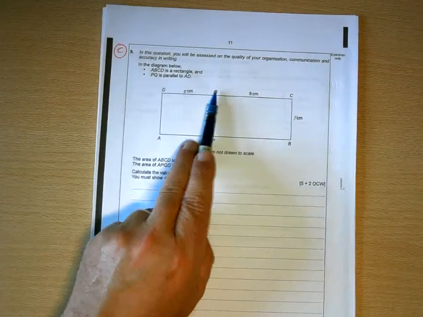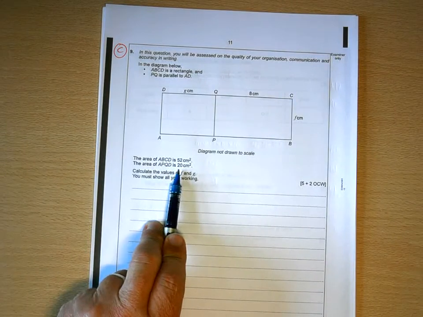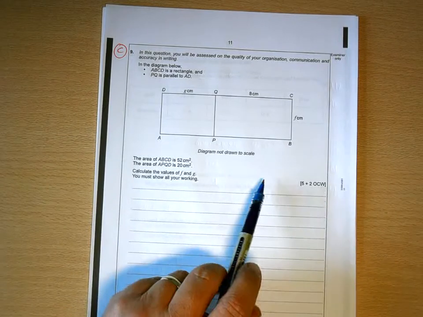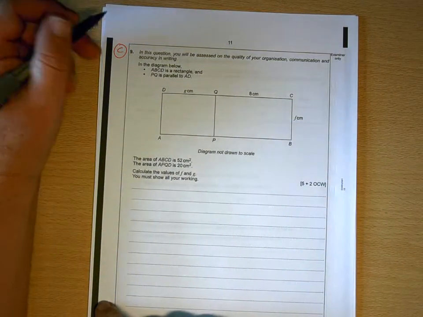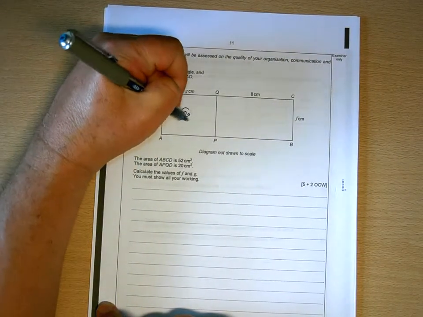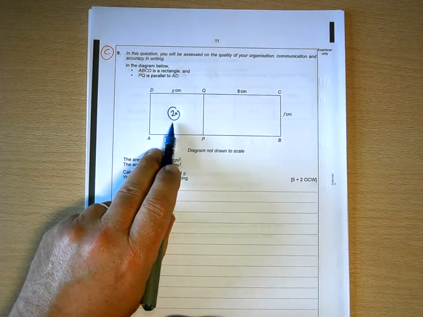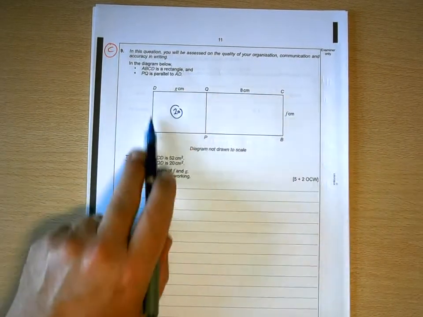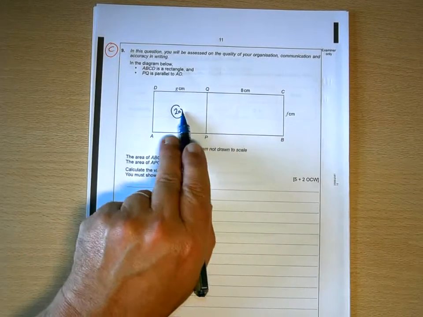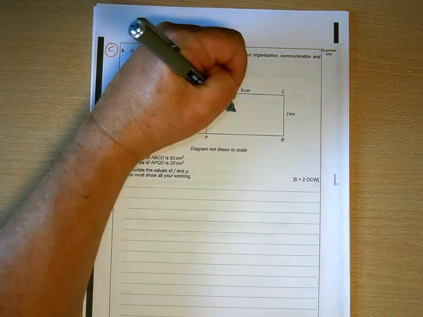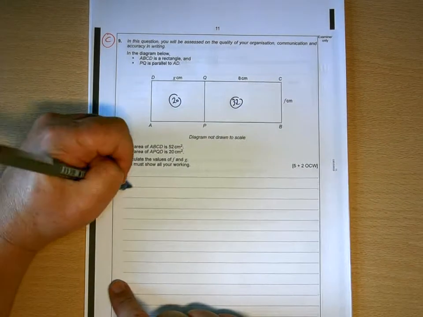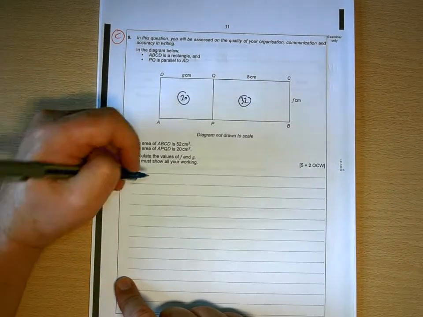APQD has got an area of 20. Calculate the values of F and G. Okay, so I know that the area of APQD is 20. So the area of that one is 20. And I know the area of the whole shape is 52. So that bit there is going to be the difference between 52 and 20, which is going to give me 32. So let's write that down because that's probably going to be useful.